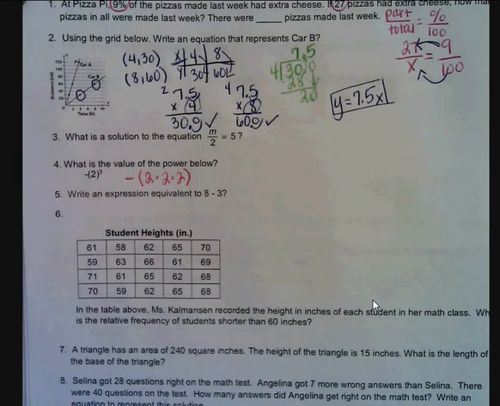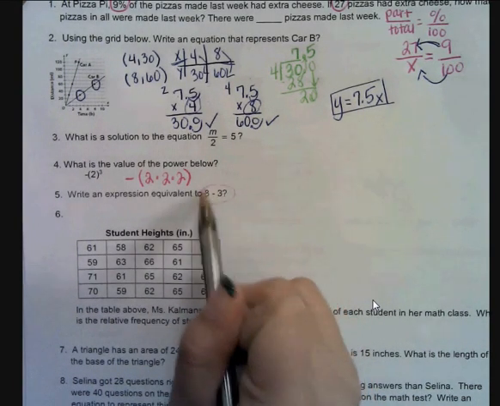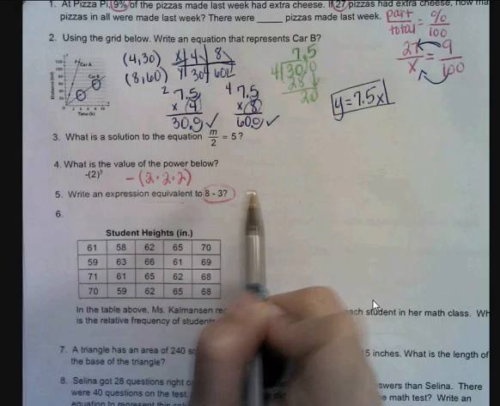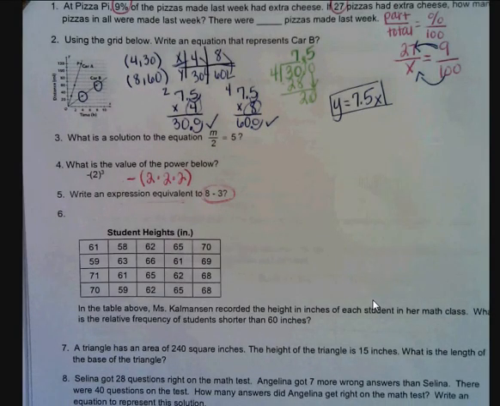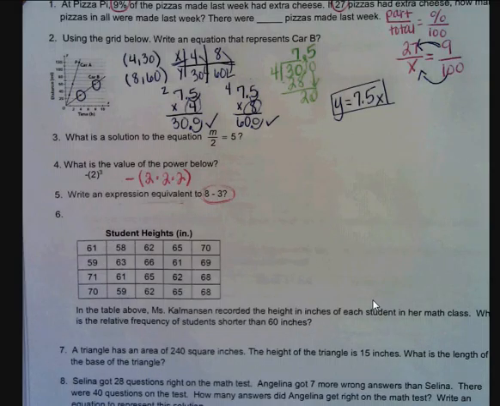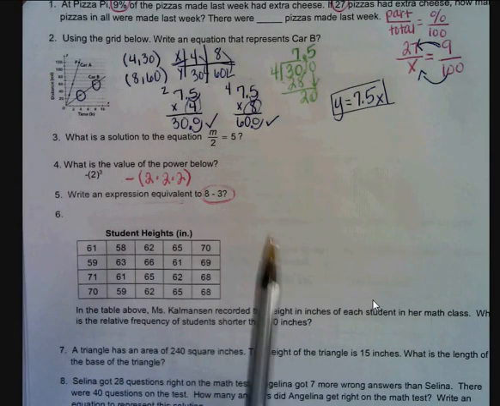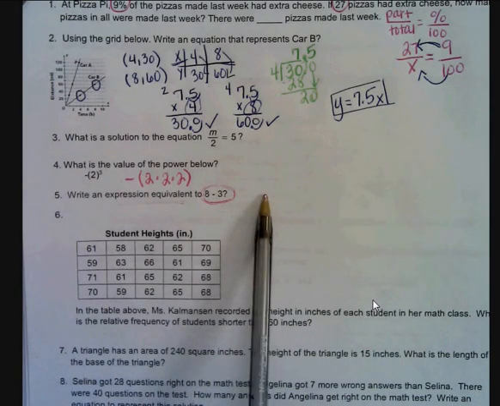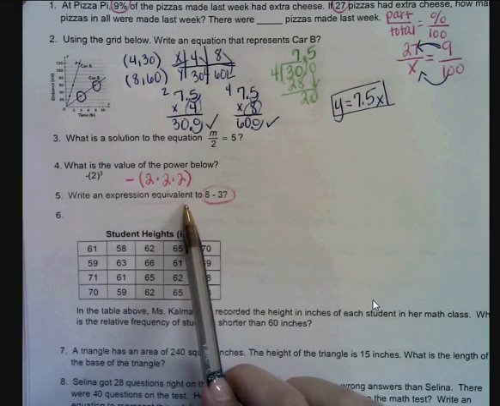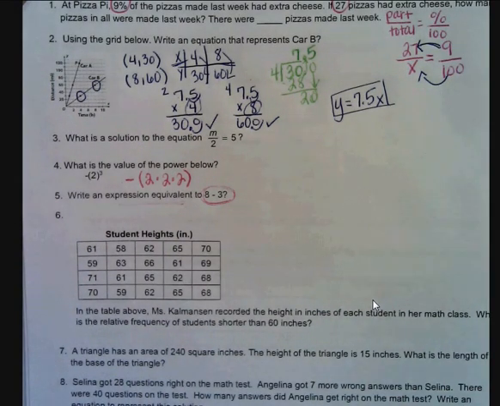It says write an expression equivalent to 8 minus 3. An expression equivalent to it. Well, when you're subtracting integers, what is the rule for subtracting integers? I'll give you a hint. You add the what. So I would change this to adding the what. Remember, if you don't remember, go back to your integer foldable. This is your subtraction rule. Once you follow through and get the equivalent expression, I would like you to follow through and give me the answer as well.